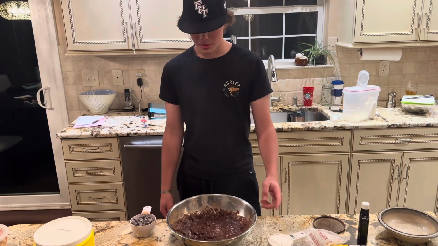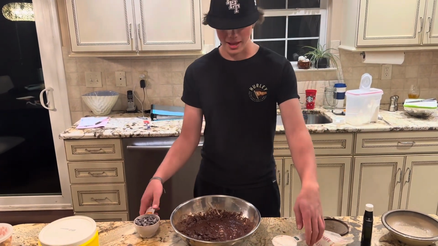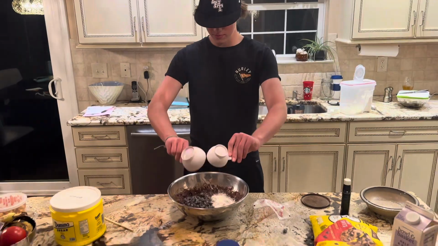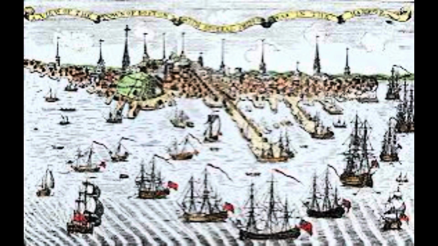Next up, we have the flour and the chocolate chips that represent the Intolerable Acts. The Intolerable Acts were harsh laws passed by Britain in 1774 to punish Boston for the Tea Party. They closed Boston's port and reduced self-government in Massachusetts. These acts rallied the colonies together against Britain, helping to ignite the American Revolution.